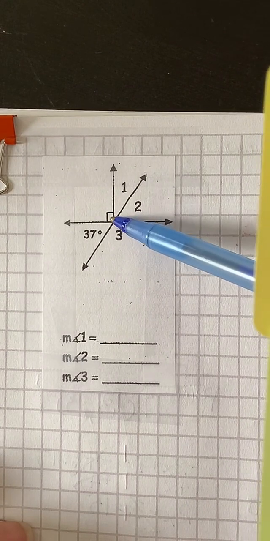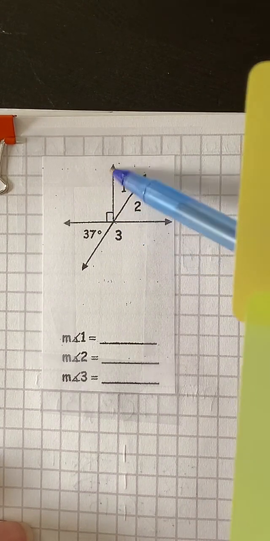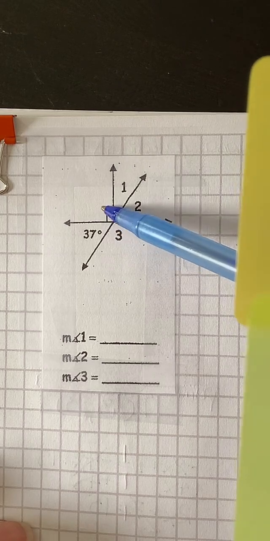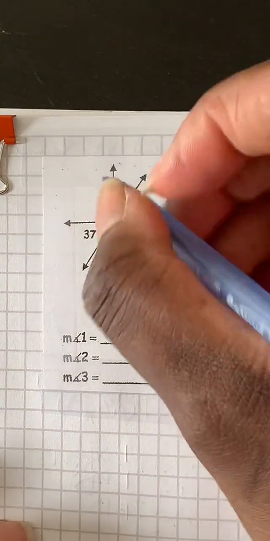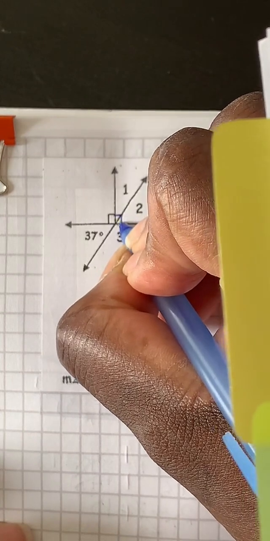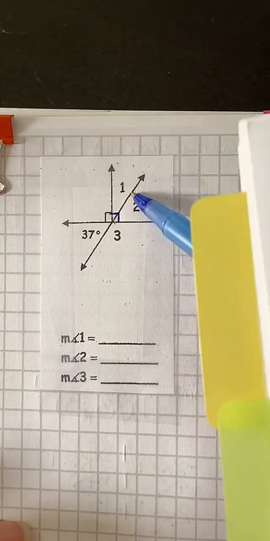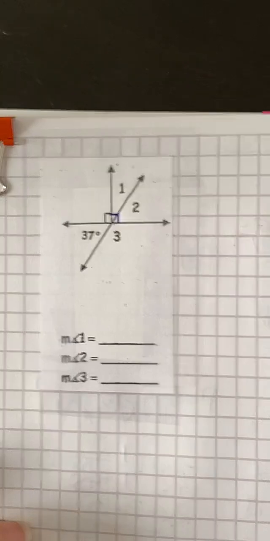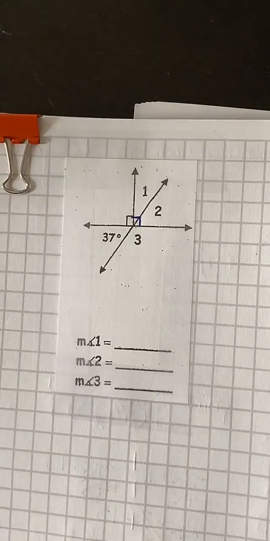We have this right angle right here. So if this is 90 degrees, that means the other side, which is angle 1 and angle 2, they're also 90 degrees. So for angle 1 and angle 2, we have complementary angles. Let me put this underneath my page for a second. There we go. So much better.